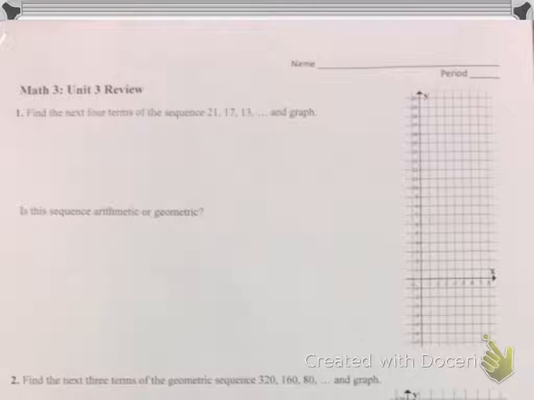So this first problem right here asks us to find the next four terms of the sequence. And we're going to have to look at it and decide how we got from the first number to the second number in the sequence. So what did we do to get from 21 to 17 and then again from 17 to 13? Well, we can see there that we minused 4 or added a negative 4. So we can find our next four terms by continuing that pattern.